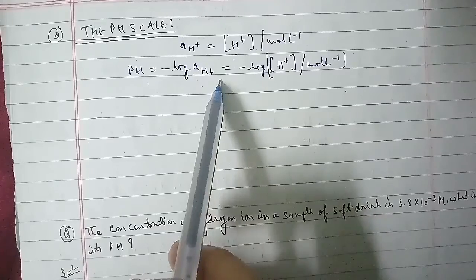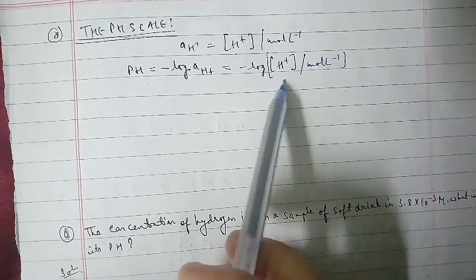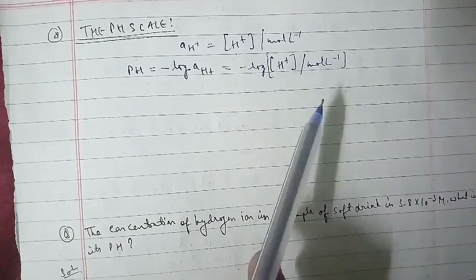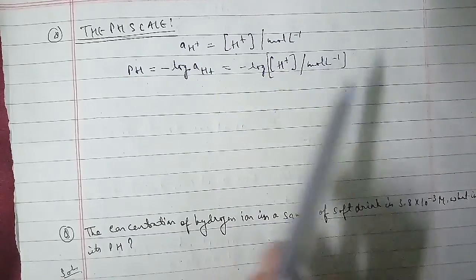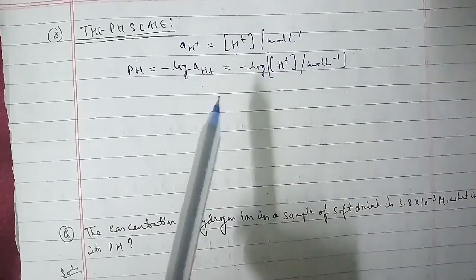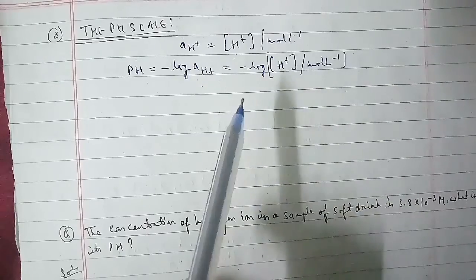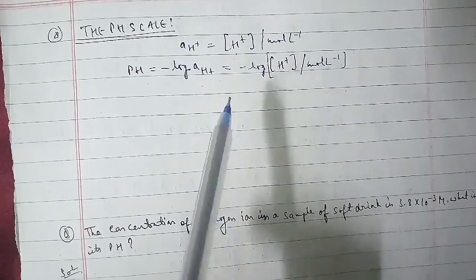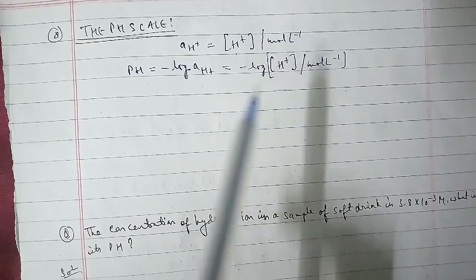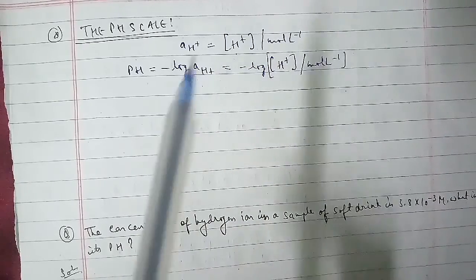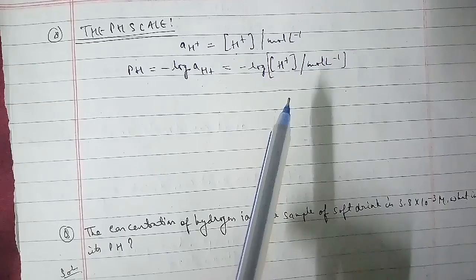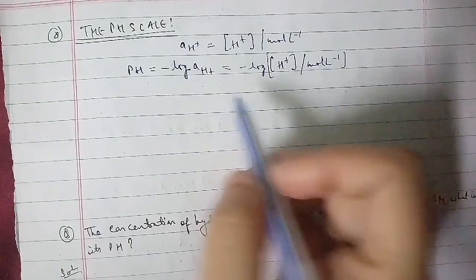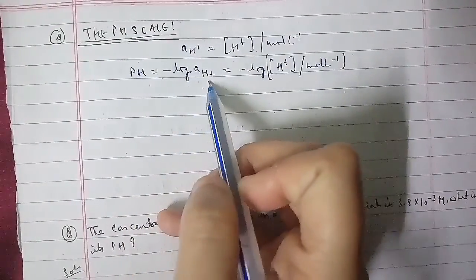At 25 degrees, pure water has a hydrogen ion concentration H plus of 10 to the power minus 7 M, and hence the pH of pure water is minus log aH plus, where H plus is per mole inverse, so pH is minus log 10 to the power minus 7, which equals 7. An acidic solution possesses a hydrogen ion concentration H plus greater than 10 to the power minus 7 mole, while a basic solution possesses H plus less than 10 to the power minus 7, as I had mentioned here.